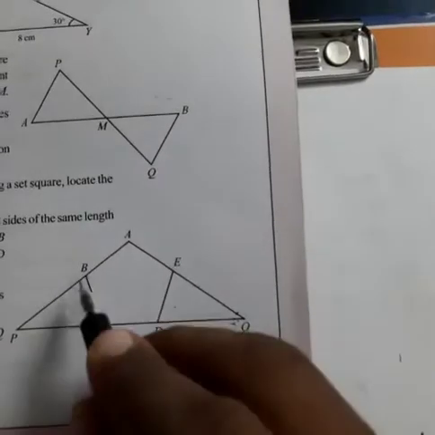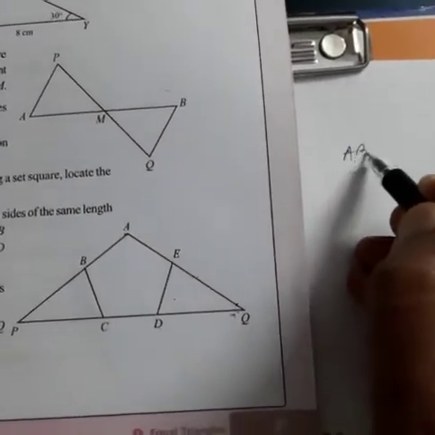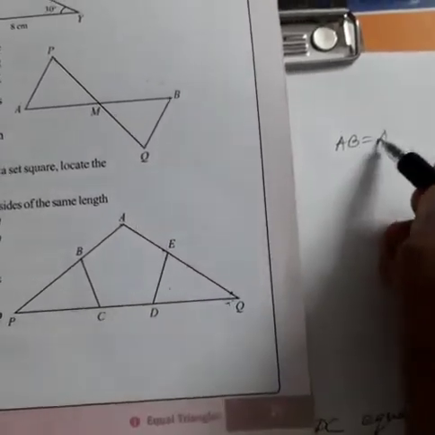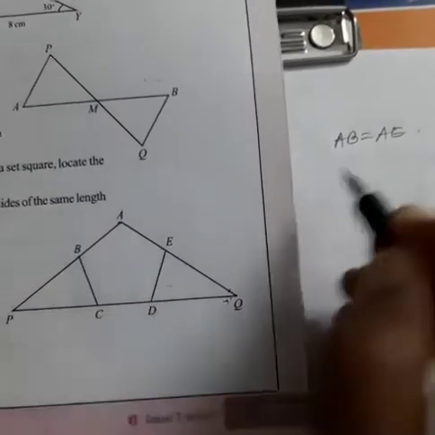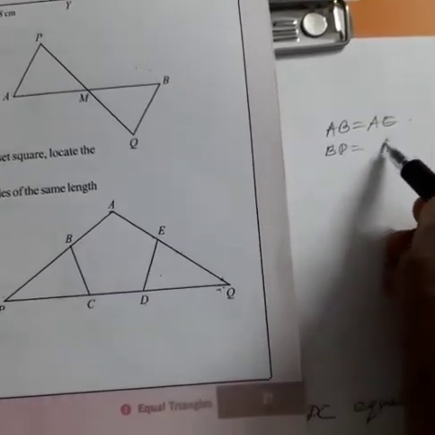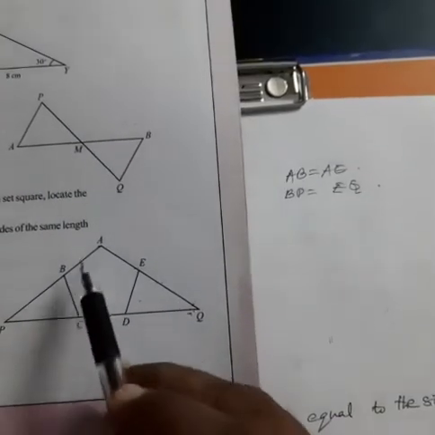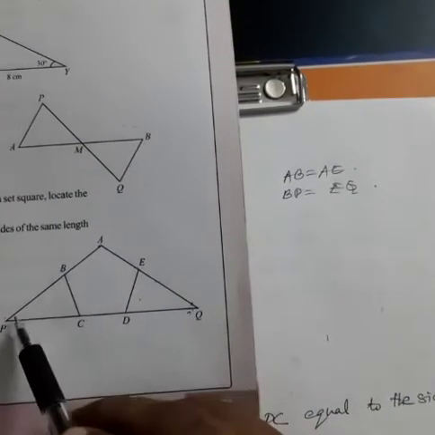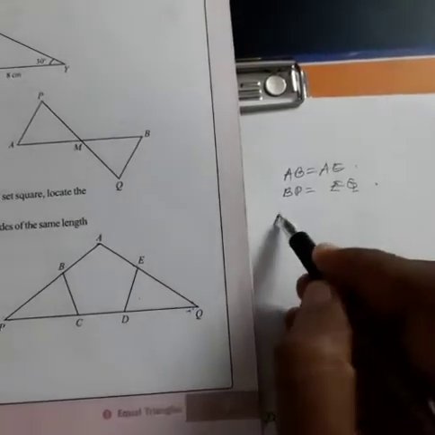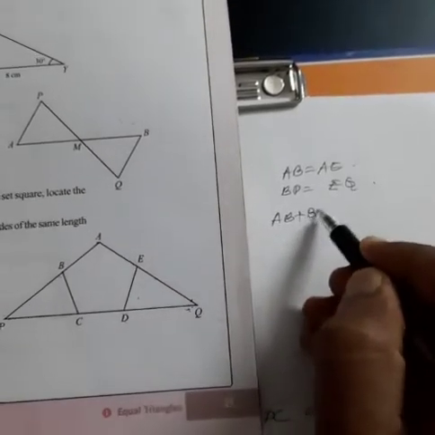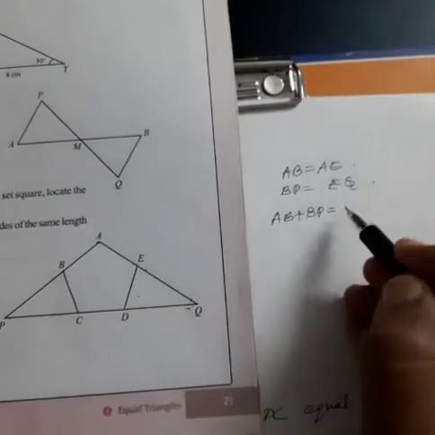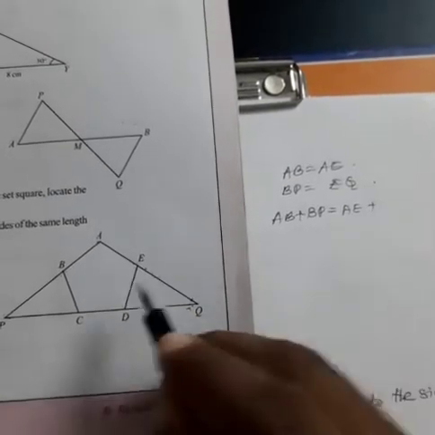So we can write AB is equal to AE and BP is equal to EQ. Then AB plus BP is equal to AE plus EQ.